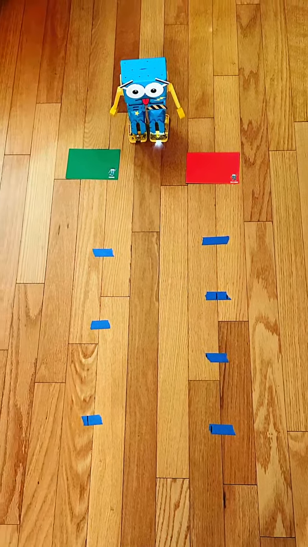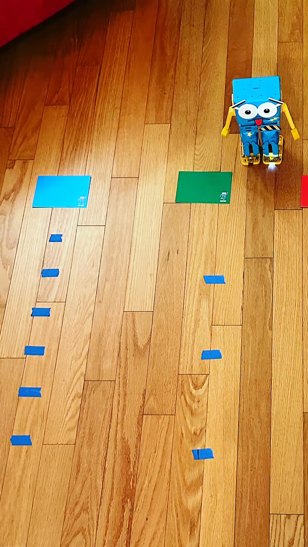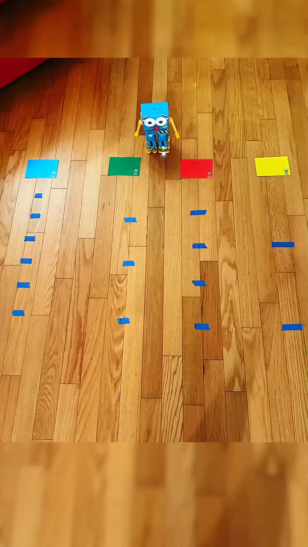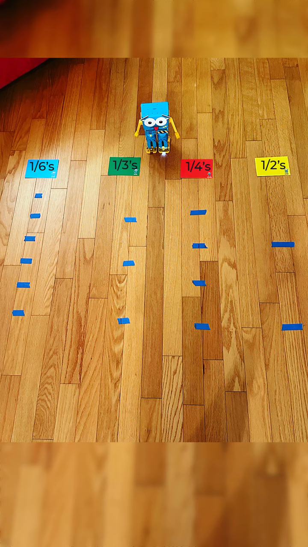Now, when all the fractions are laid out on the floor, the next step would be for students to investigate and see where the fractions line up. So here you can see the 1/2 lines up with the 2/4, which also lines up with the 3/6 mark. And so that could help students see equivalencies between different types of fractions. You could do this in all different ways.